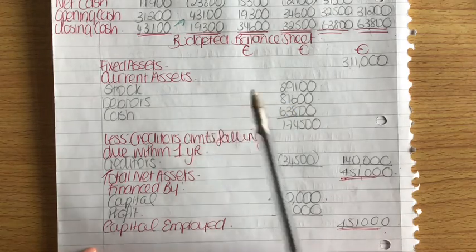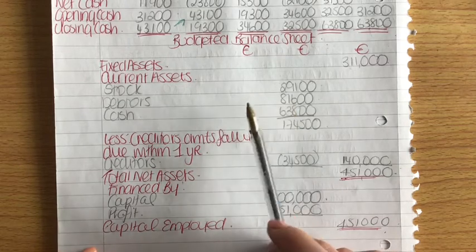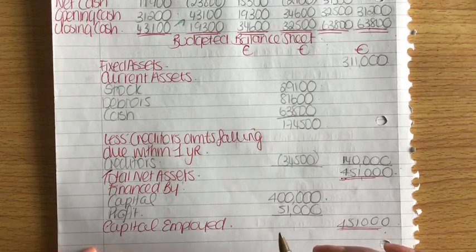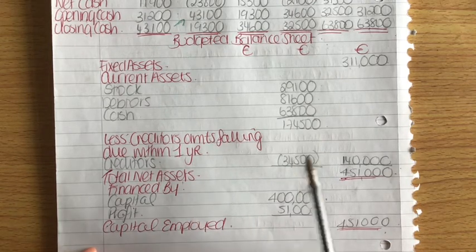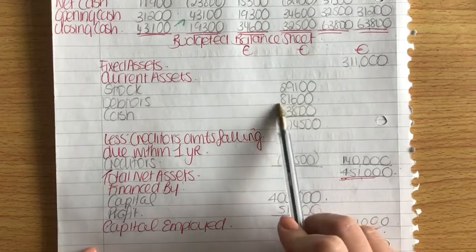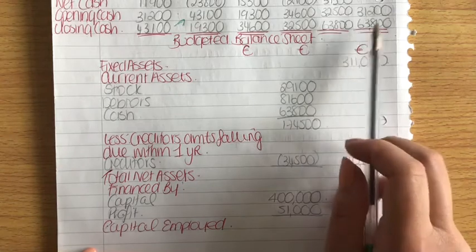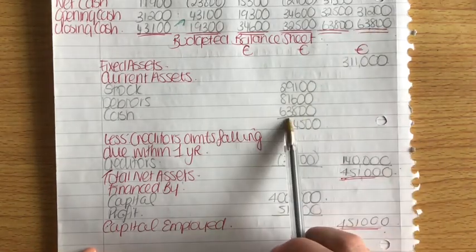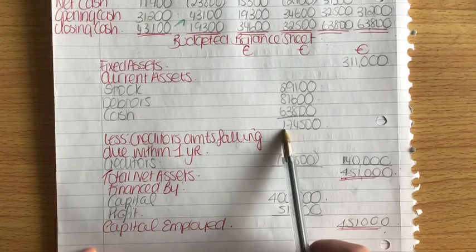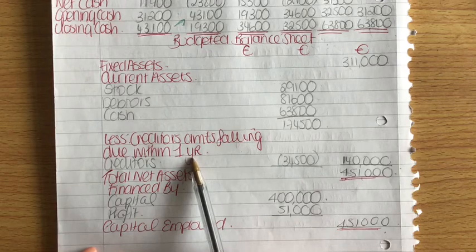So this balance sheet is as at the 31st of the 5th, so the 31st of May. So at the end of May, I was still owed that €81,600, and that's why that's going into my debtors. My cash figure then is my closing cash figure from up here, €63,800. Adding those three together to give me €174,500, and then I'm going in with my current liabilities.